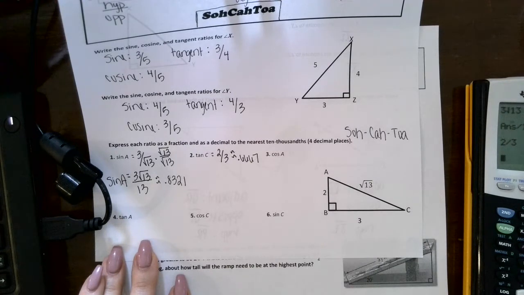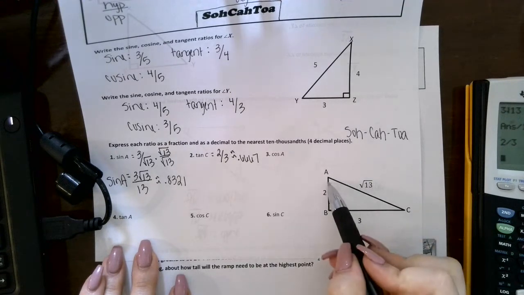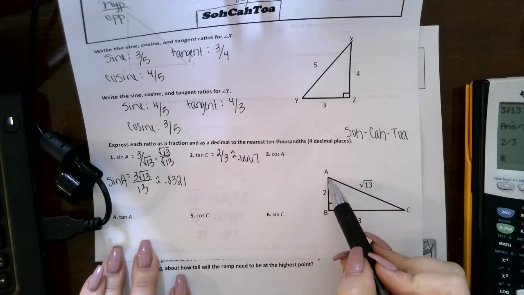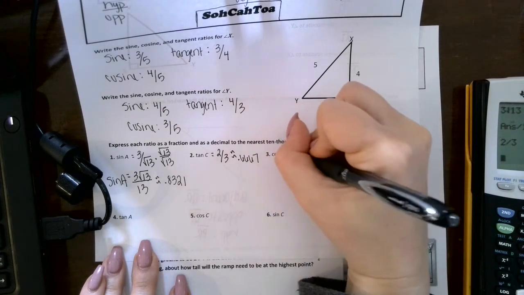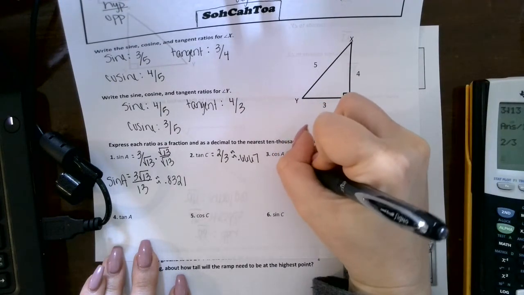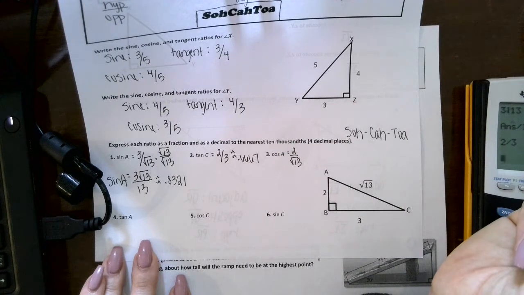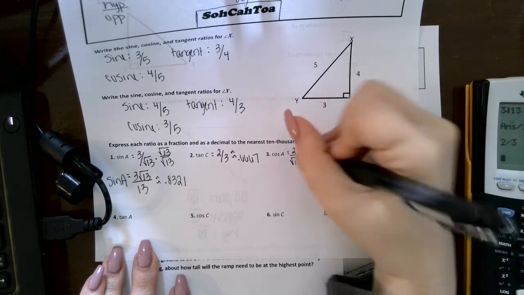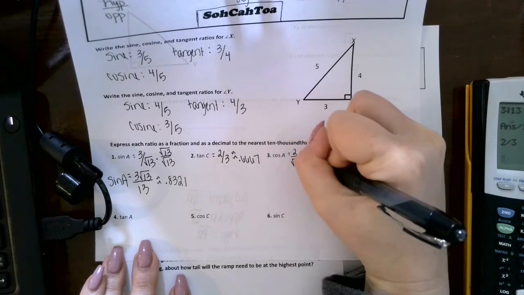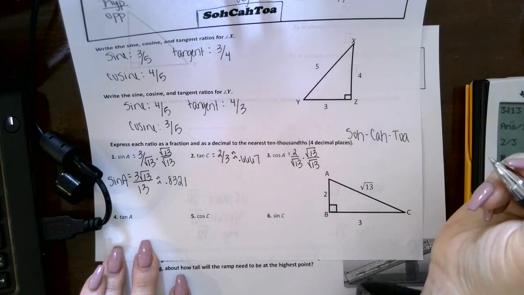And then cosine of A, so if I'm standing at A, cosine is adjacent over hypotenuse. So adjacent is going to be 2. And then hypotenuse is going to be that square root 13. And again, I don't want a radical in the denominator. So I'm going to rationalize. I'm going to multiply top and bottom by that radical.